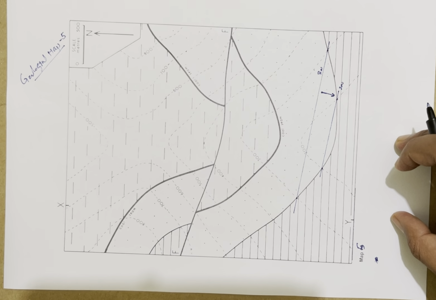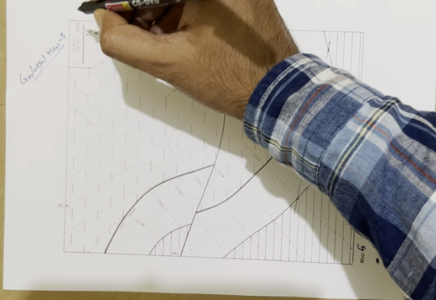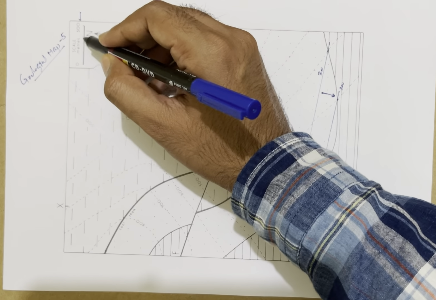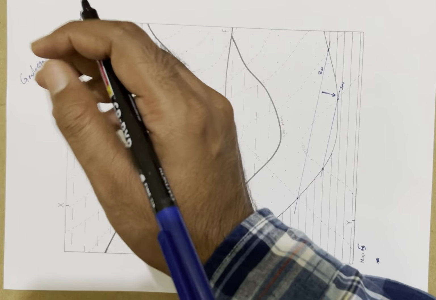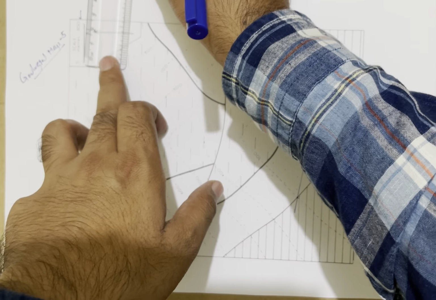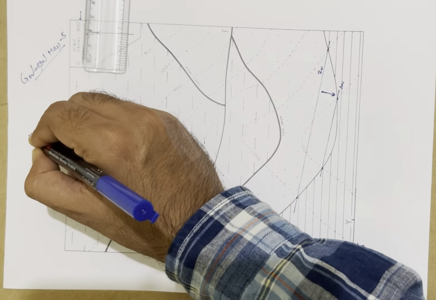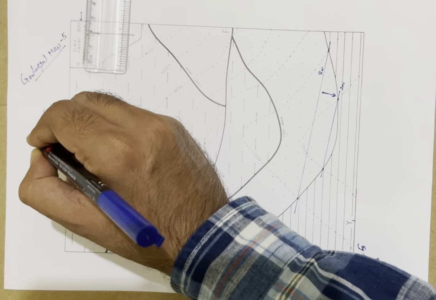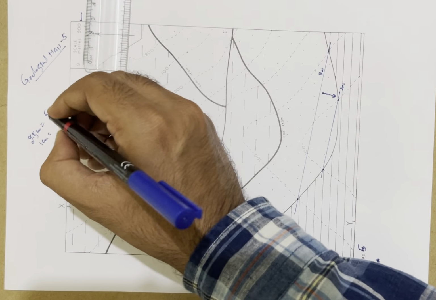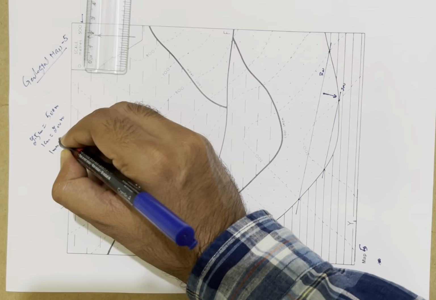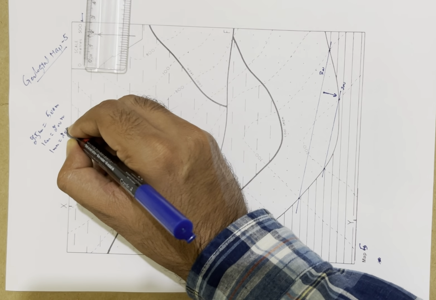And if we want to calculate the dip, same scale. It is 2.5 centimeter, which is equal to 500 meter. 1 centimeter is equal to 200 meter, and 1 millimeter is equal to 20 meter.